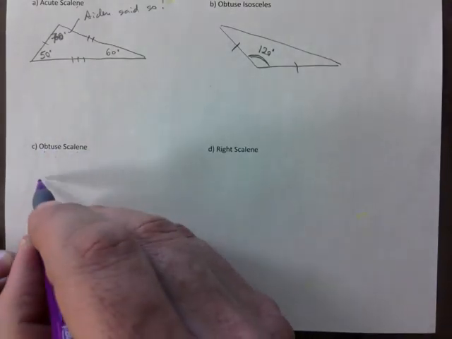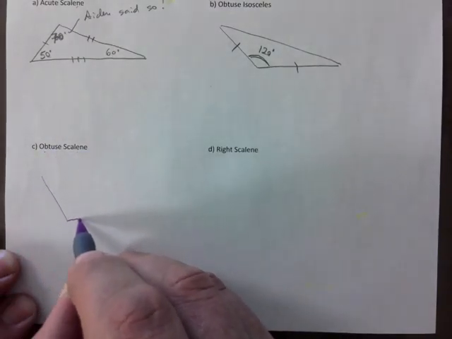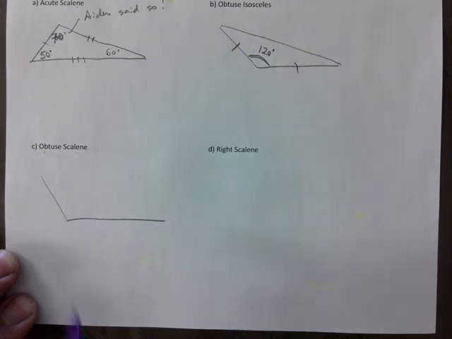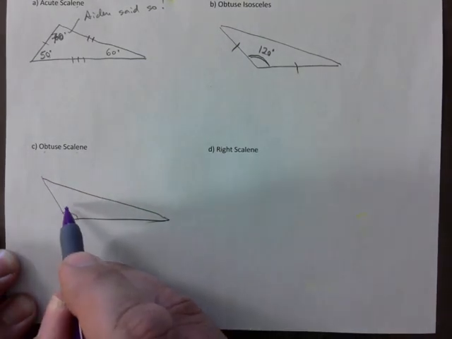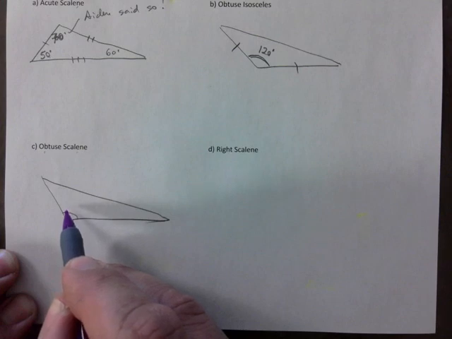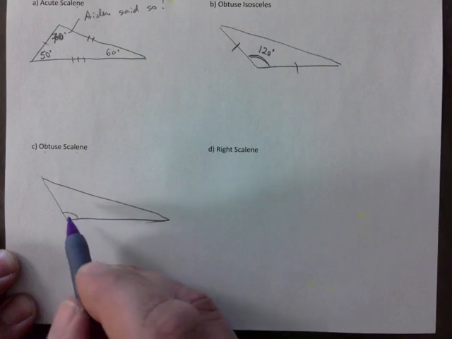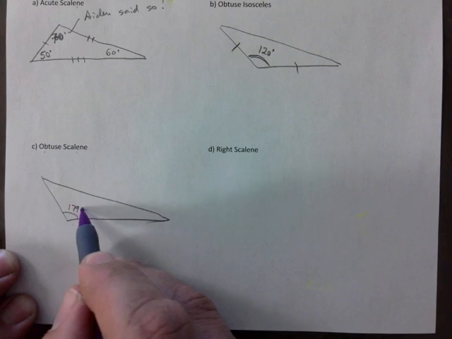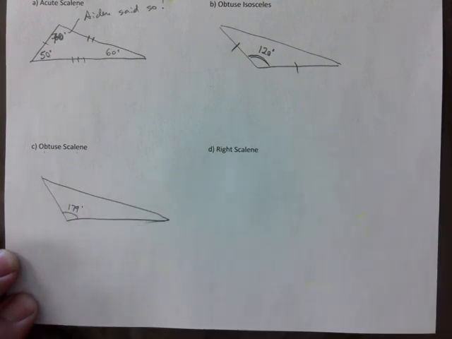Obtuse scalene. So I'm going to make an obtuse again, but I will make one of the sides a little longer. What do you think, Aiden? I'm going to go 179. You can, right? It's just a really big angle.